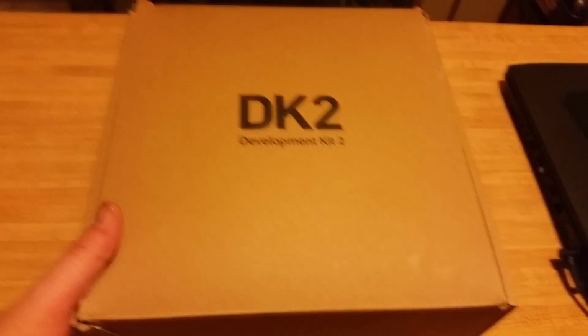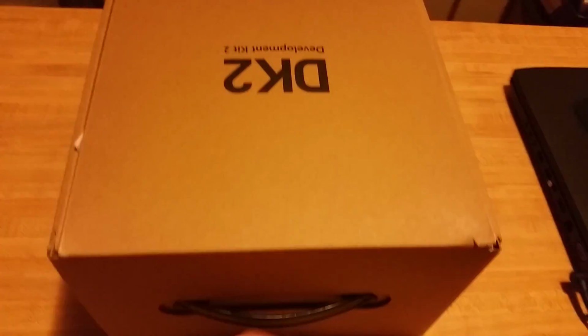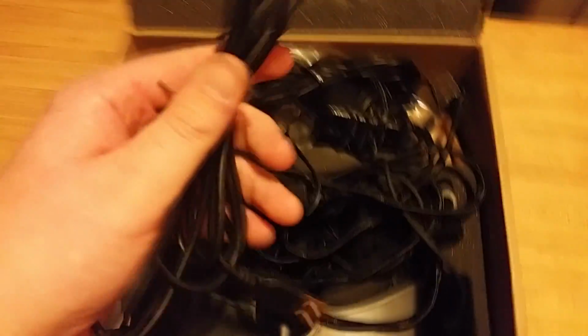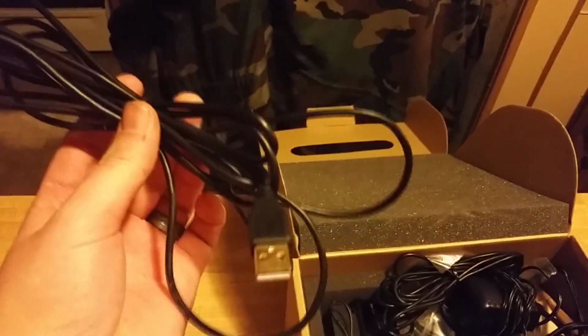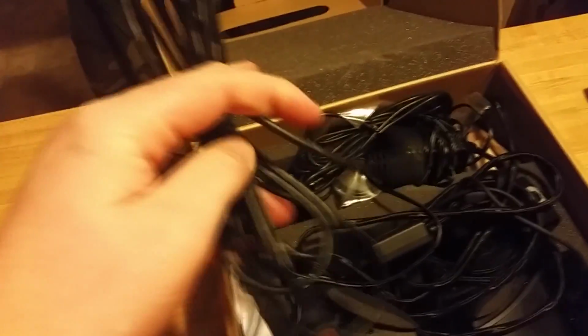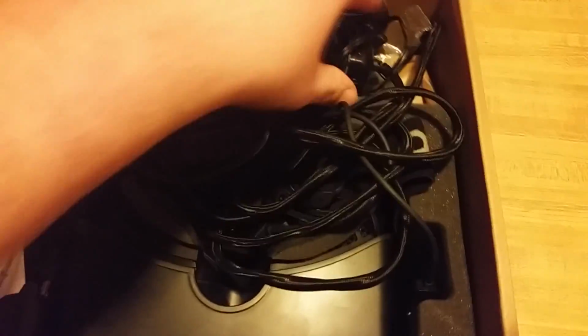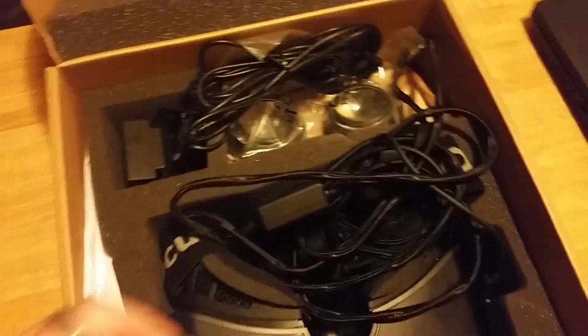Alright, next we're going to open the box. Now I've used this so it's not fresh, you know, unboxing, and everything's kind of not in the place it was, but I just want to show you what all is in there. It looks like a rat's nest right now, but this is the cable that hooks the camera to your computer. This is the power adapter that will be used to hook the Oculus to your power outlet. We've got the sync cable here.